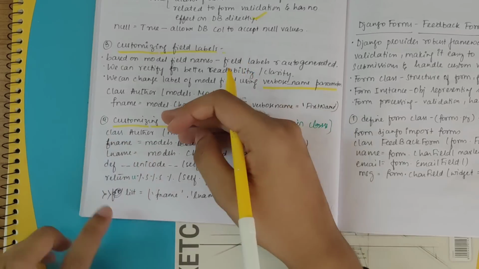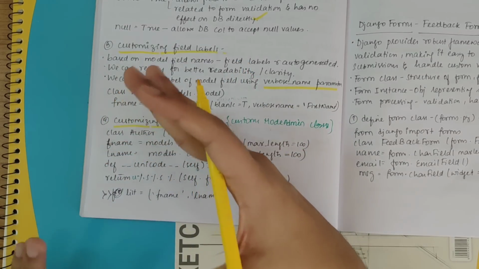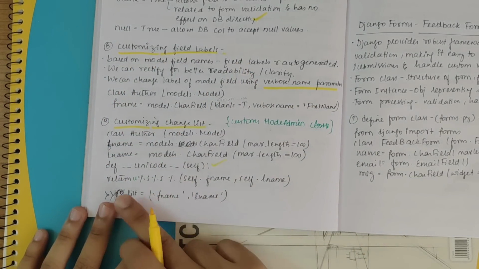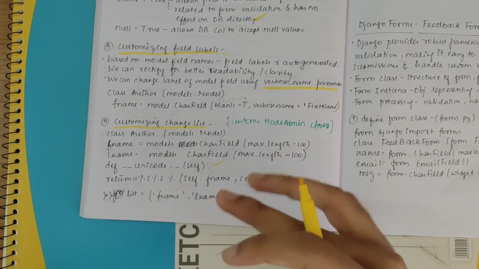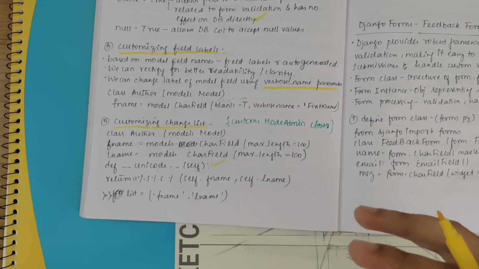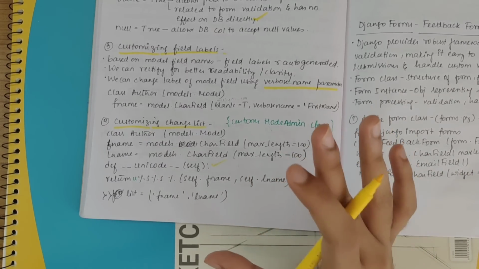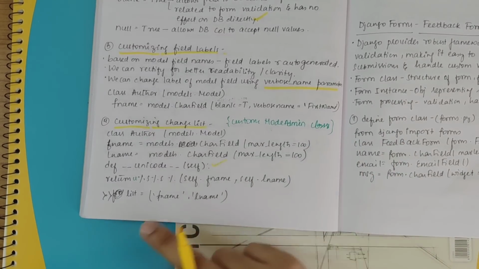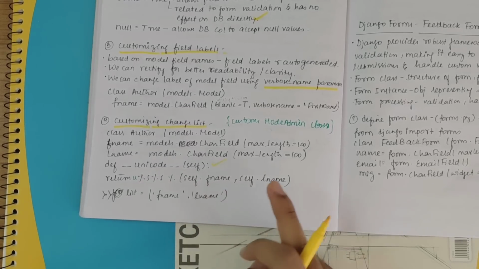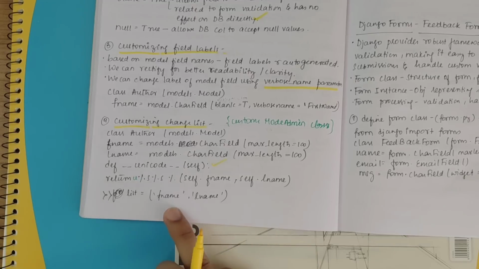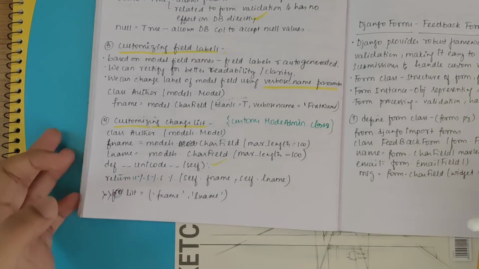So here in author, if I've specified like 10 attributes, then while returning self, it has to return all the 10 attributes, right? All the 10 attributes would be stored in the list. Here I'm customizing which attributes come in the list form. So I have selected self.fname and self.lname. So in the list, fname and lname would be displayed. That is how I can customize the change list.